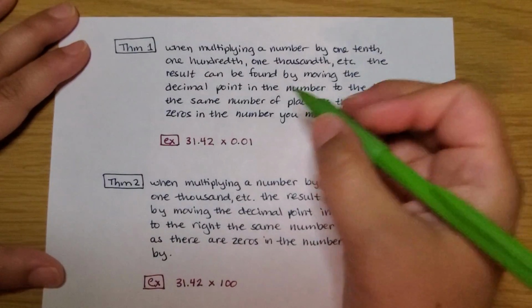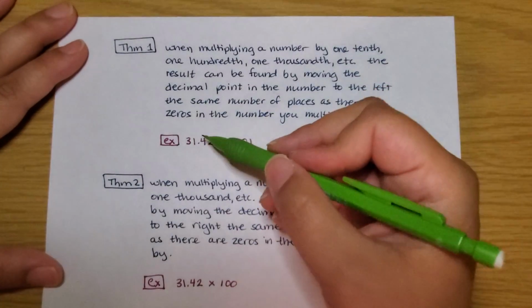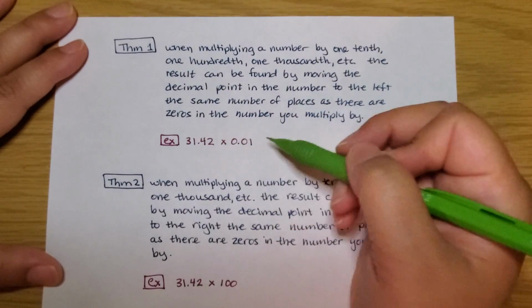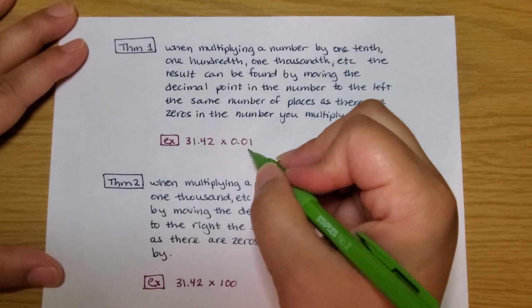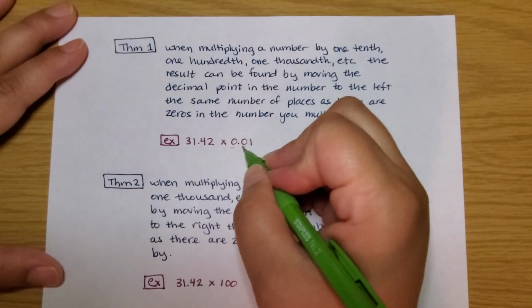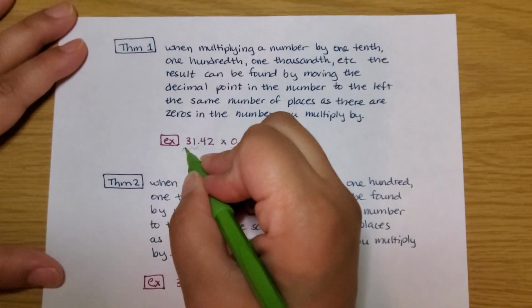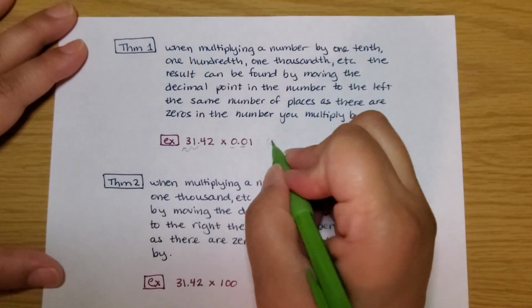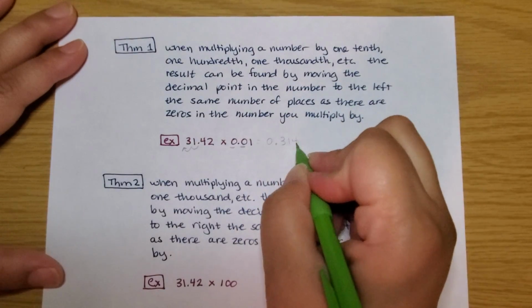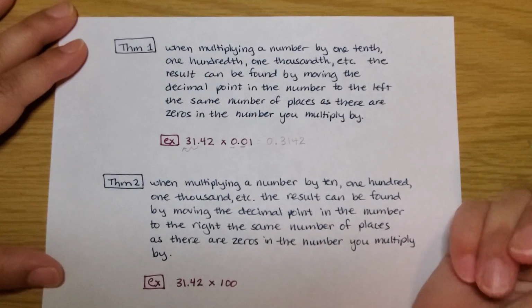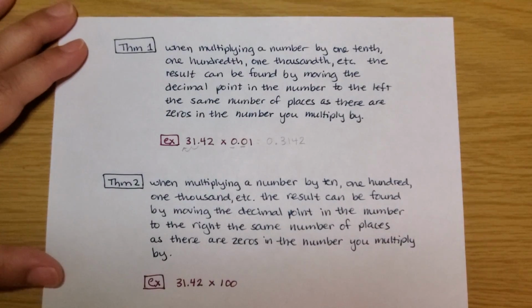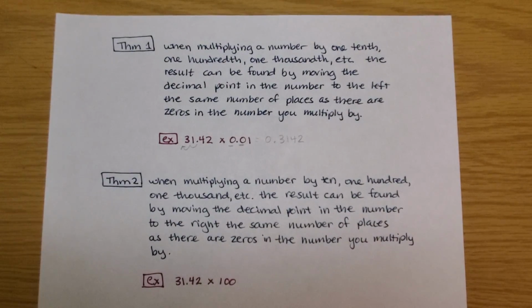So for example, I'm going to multiply 31 and 42 hundredths by 1/100th. What the theorem says is, hey, check it out. There are 2 zeros here. So I can move this decimal point 2 spots to the left, and I'm going to get 0.3142. That's what the theorem is saying. We'll do some more examples in a minute. But for instance, if we had 3 zeros there, if we multiplied by 1,000th instead of 1/100th, then we would have moved the decimal point over an additional spot.